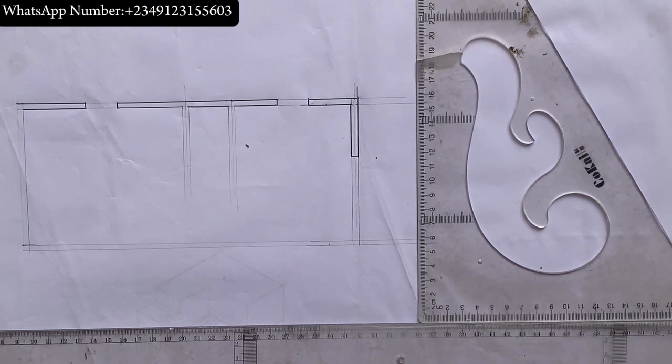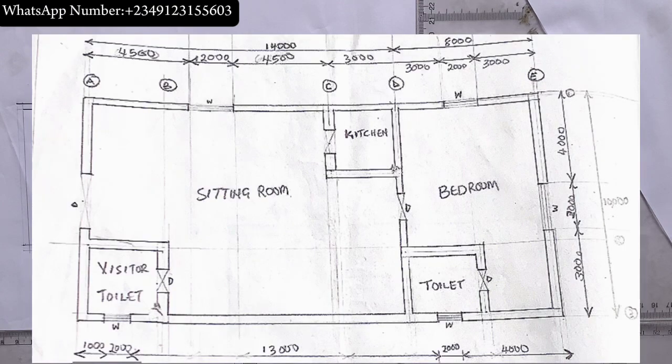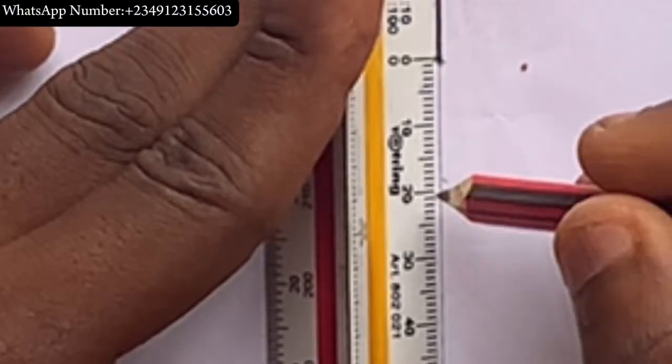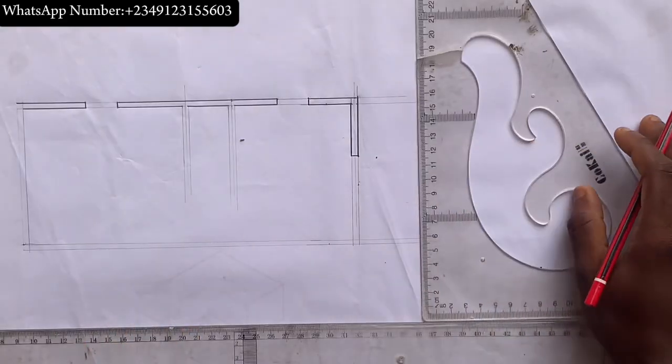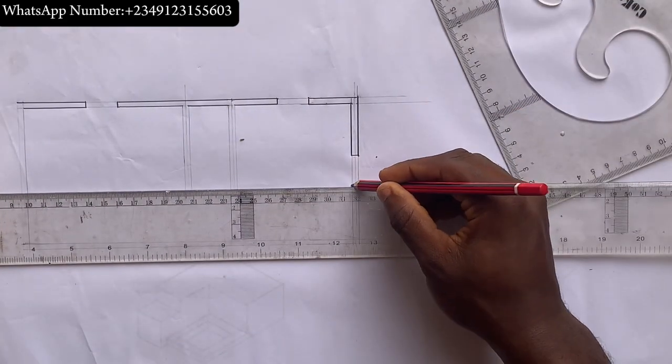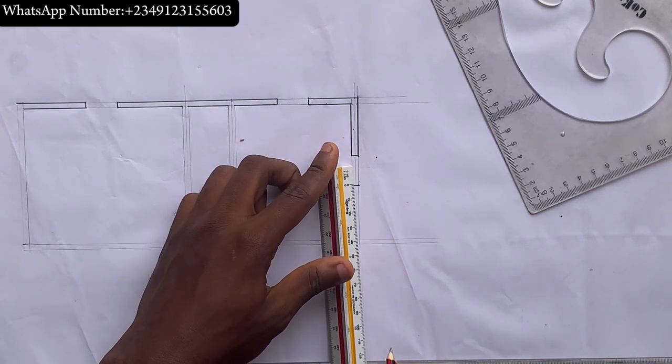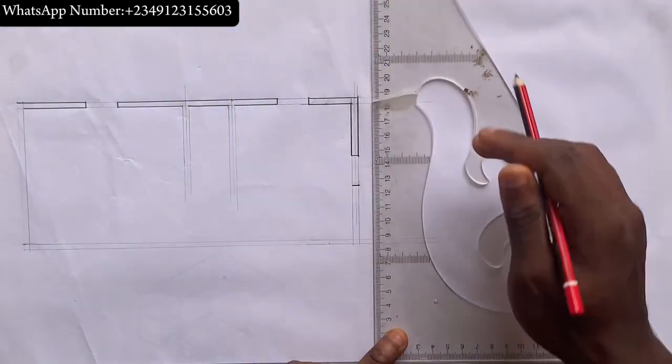Of course, from here now, what's my next task from here? My next task from here is quite simple, right? I will measure a 2,000, as you can see my arrow indicating. So from here to here, 2,000. I'll close it up. So I have it this way. And finally, I'm meant to have 3,000. I'll close here together.